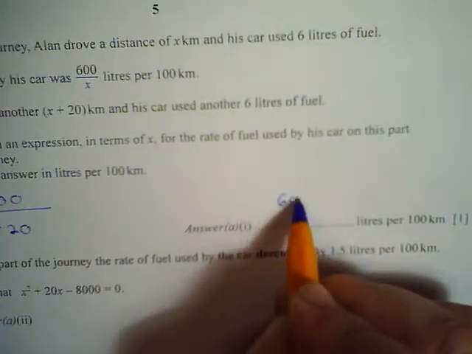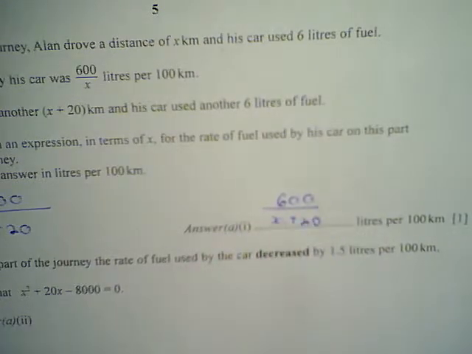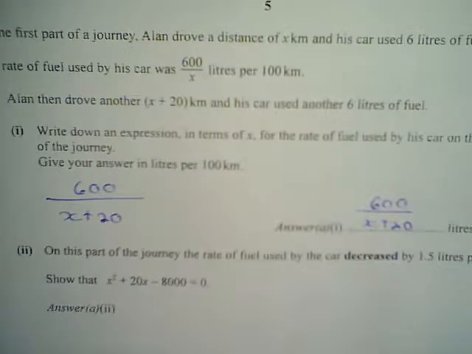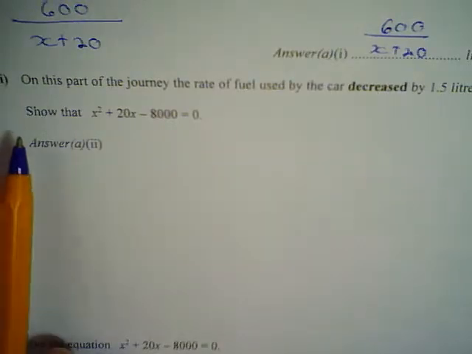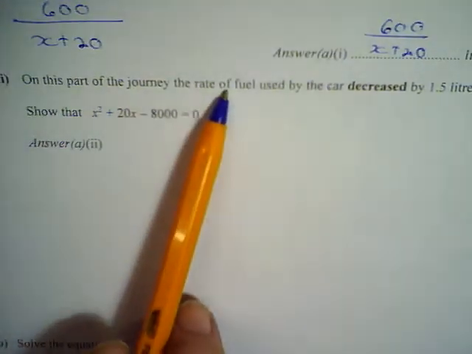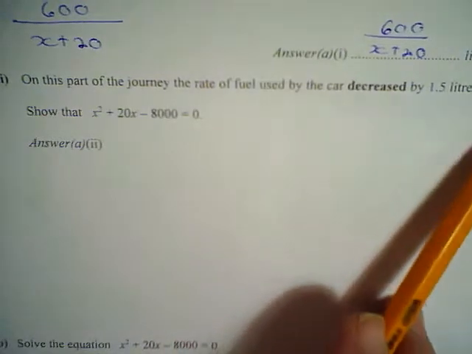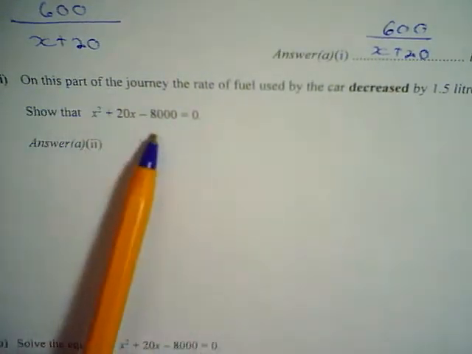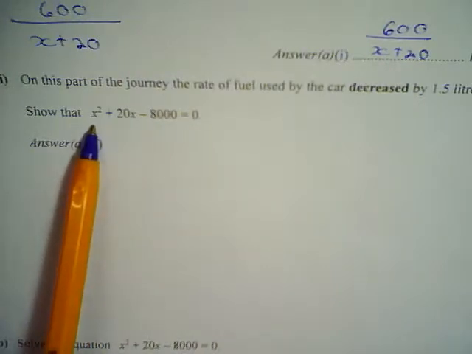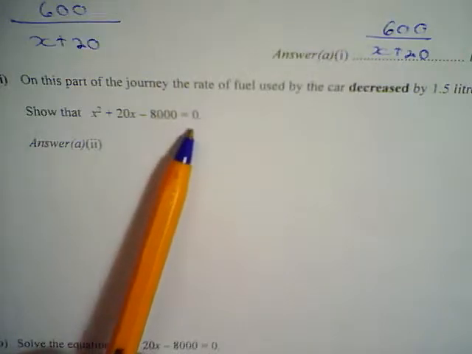So 600 over X plus 20. Okay, good. So the next question, let me just move this up slightly. Okay, on this part of the journey, the rate of fuel used by the car decreased by 1.5 liters per 100 kilometers. Show that the equation, if we simplify it, would give us x squared plus 20x minus 8,000 equals 0.